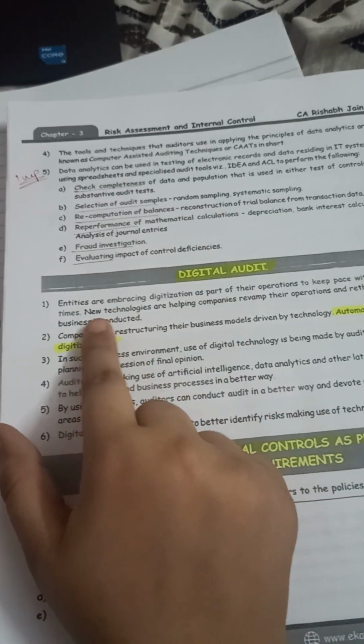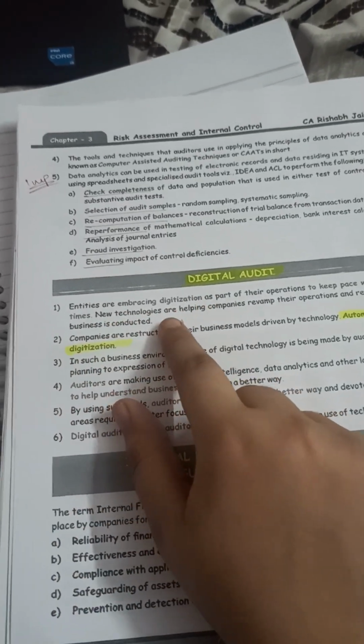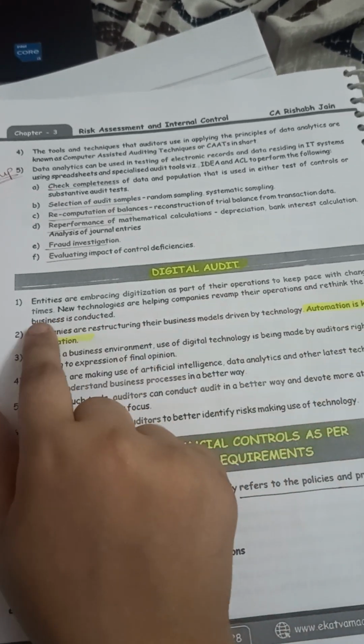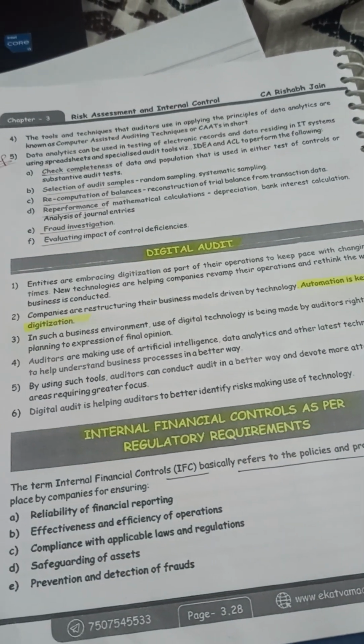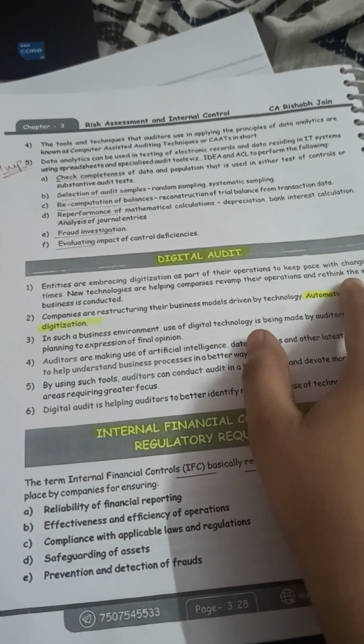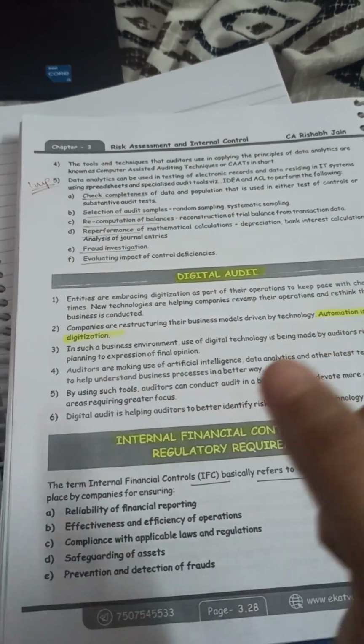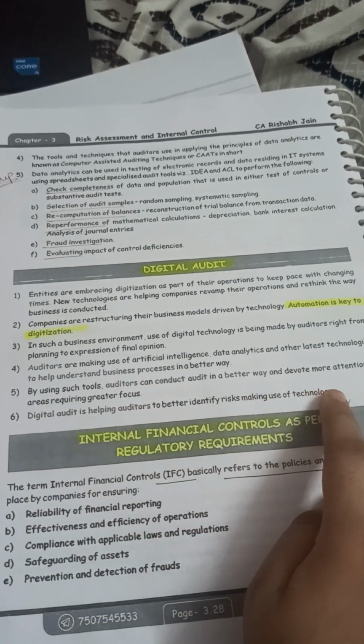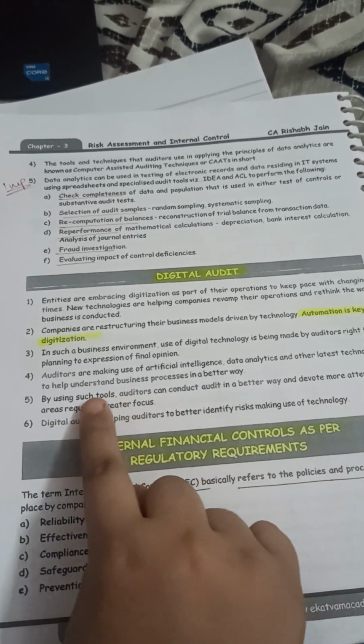Okay. 3.28 digital audit. Entities are embracing digitization as a part of their operations to keep pace with the changing times. Automation is the key to digitization. Remember this for MCQ. Automation is the key to digitization. Digital audit is helping auditors to better identify risk, making use of technology.